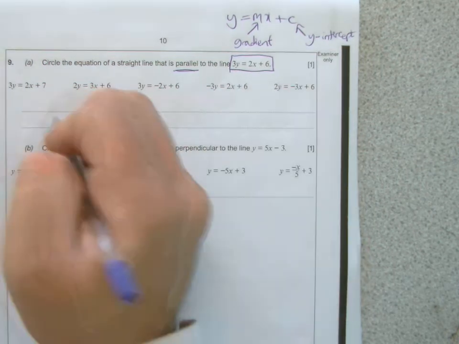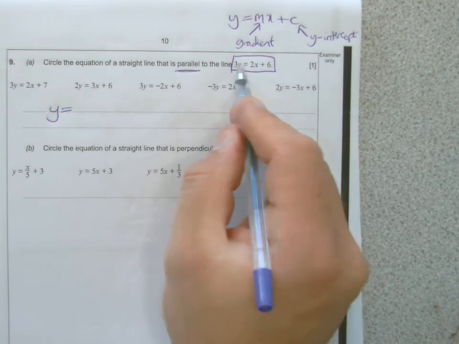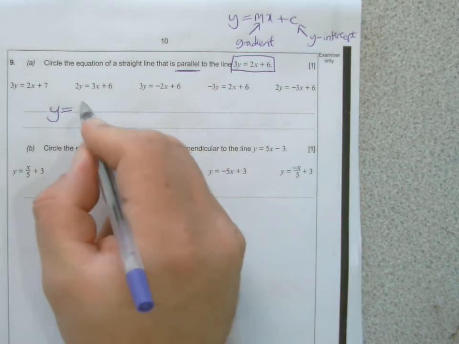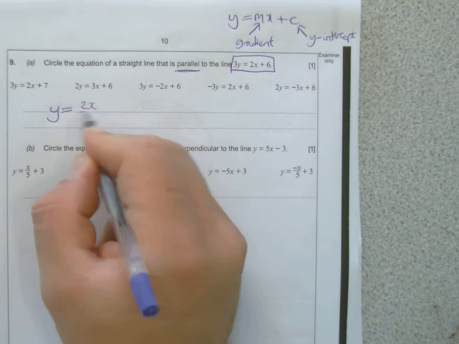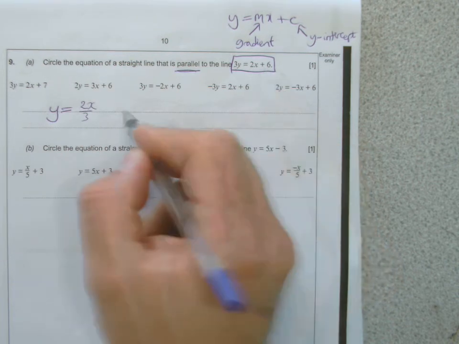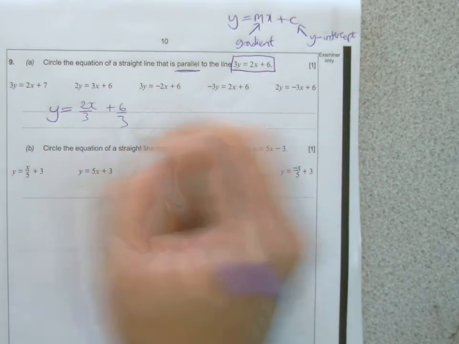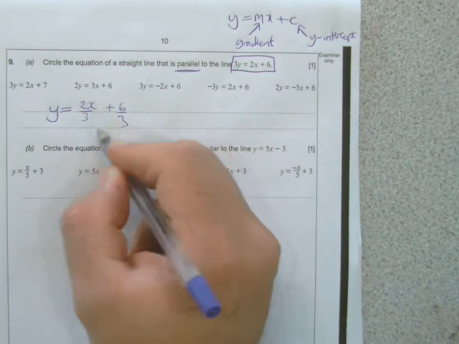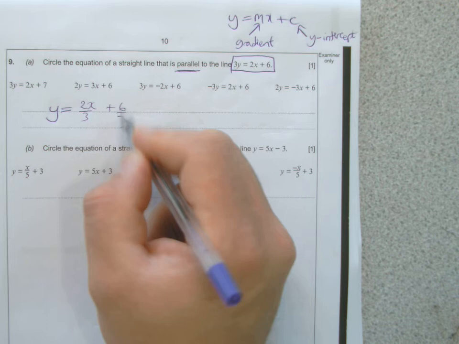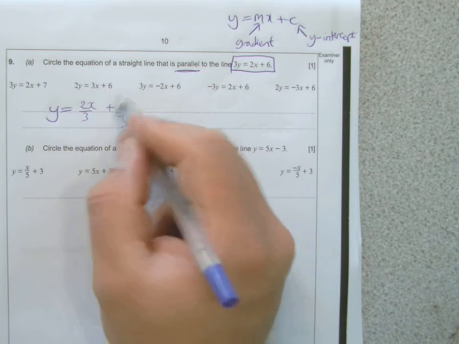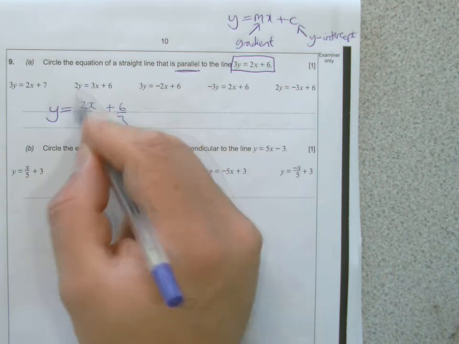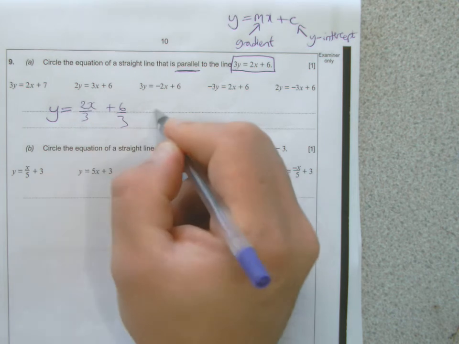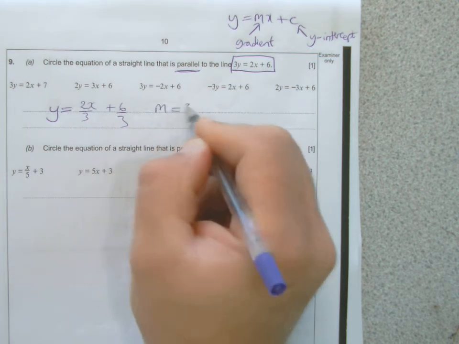So for my original, we'll have y equals, so I take the 3 over and divide, it'll be 2x divided by 3, yeah? And of course the 6 needs to divide by 3 as well, okay? So you take the 3 over and divide everything by 3. So I get 2/3 x plus, this will become 2, won't it? Now I'm not worried about this bit here, I'm more concerned about this here, okay? So my m value for the line is equal to 2/3.